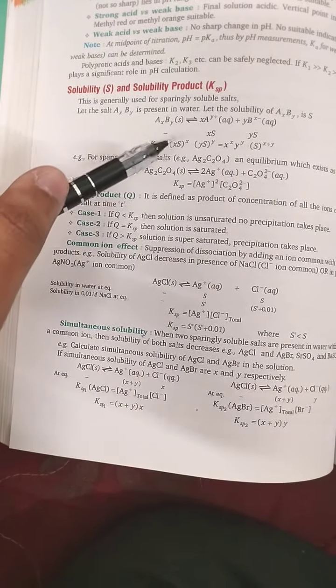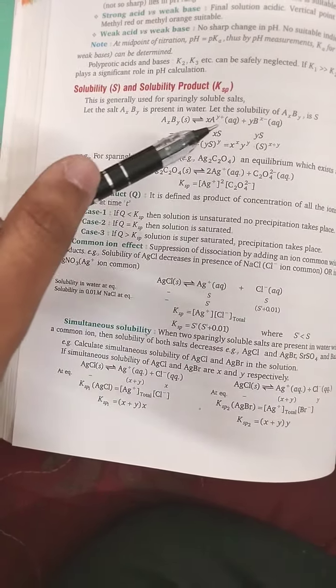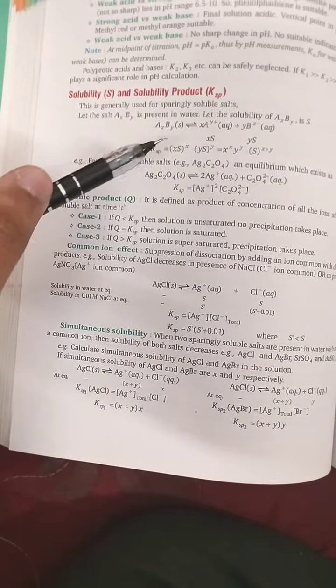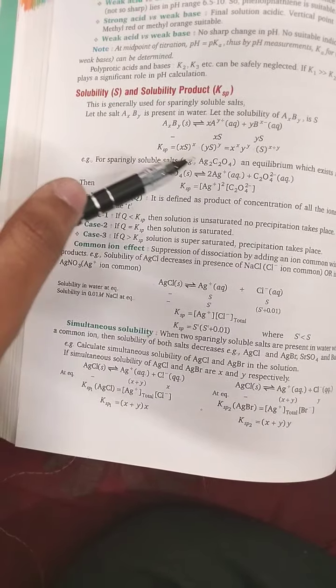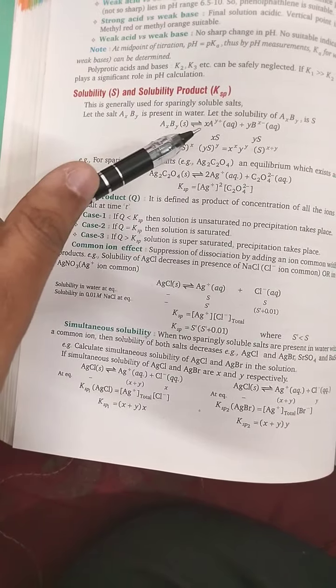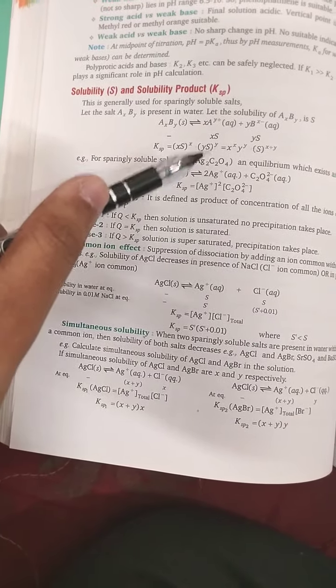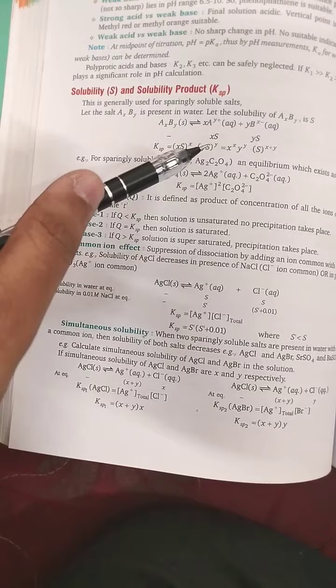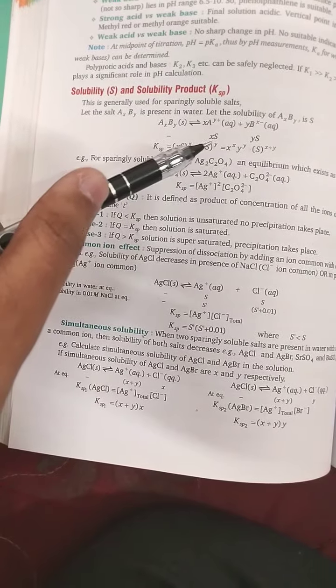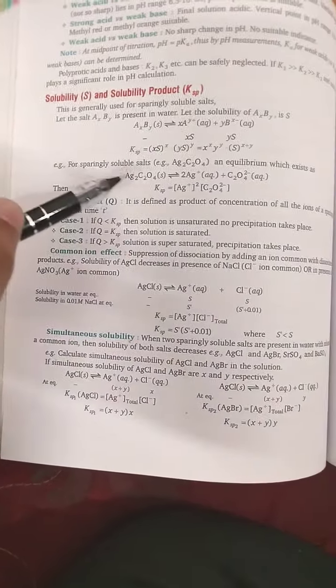So Ksp will be what? This is the concentration of the ions of A and B respectively. So Ksp is (xS) to the power x, because the coefficient of A is x, and (yS) to the power y, because the coefficient of B is y. So for a sparingly soluble salt, we do this.